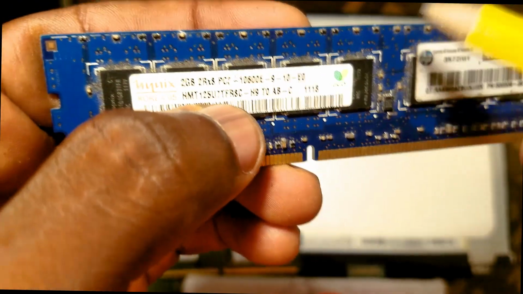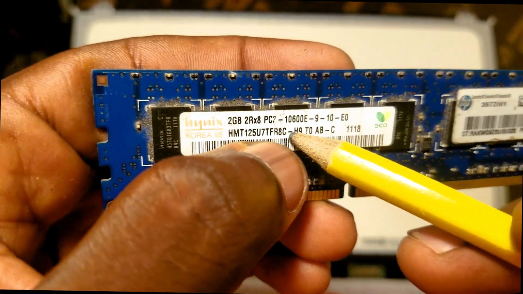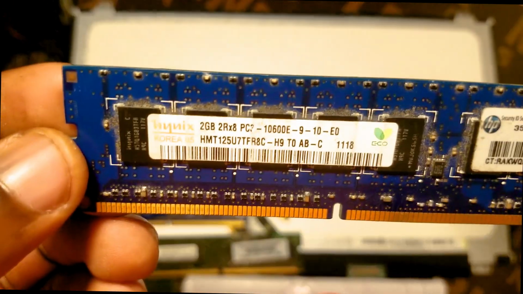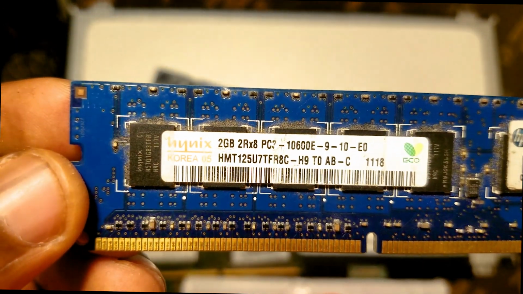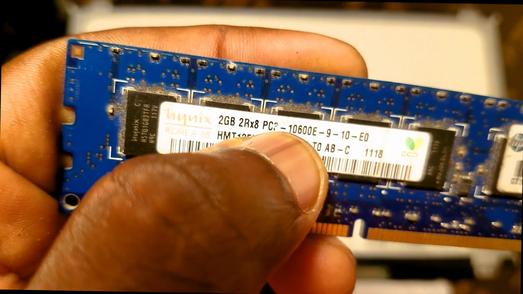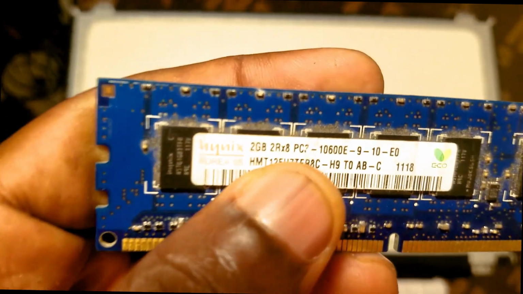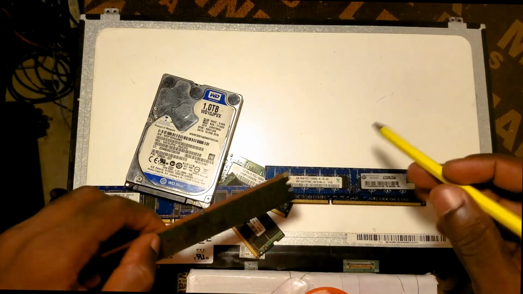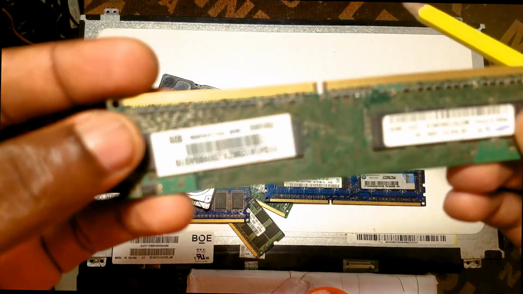So let's assume DDR2, DDR3, DDR4, okay. When you go to a technician, we are not limited to only the PC term written over here.